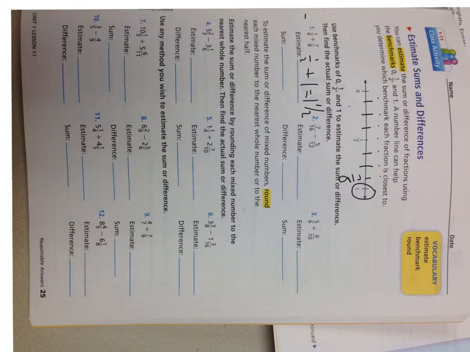But now I actually have to find my real sum. So since I have low numbers, I'm going to go ahead and do my quick way of solving. So I'm going to multiply my denominators. 4 times 8 is 32.